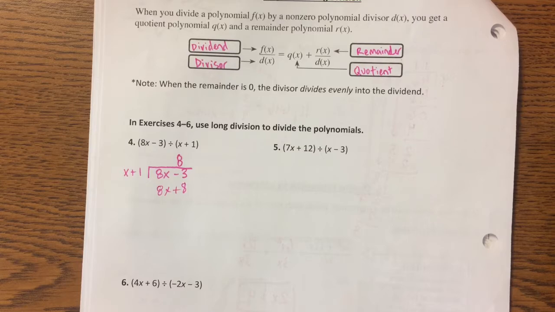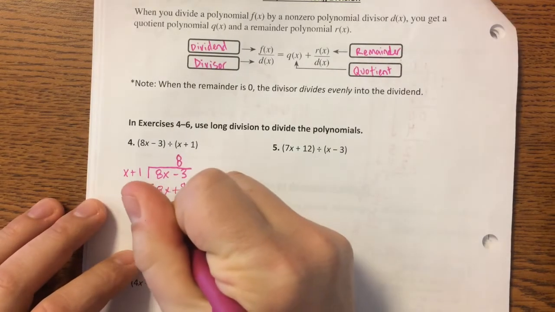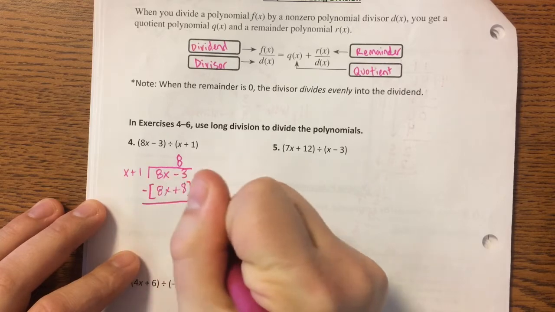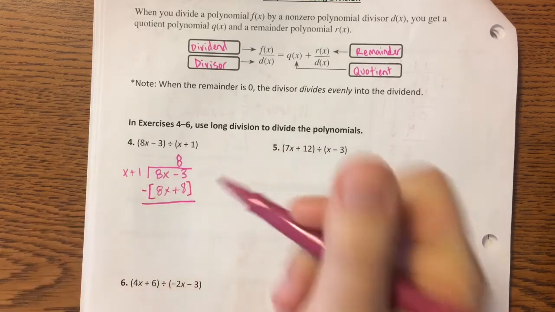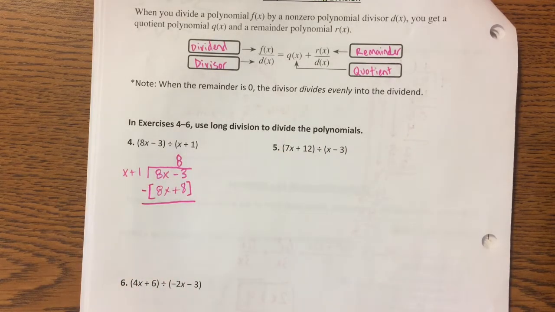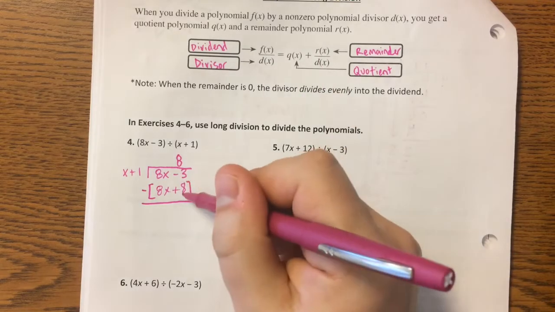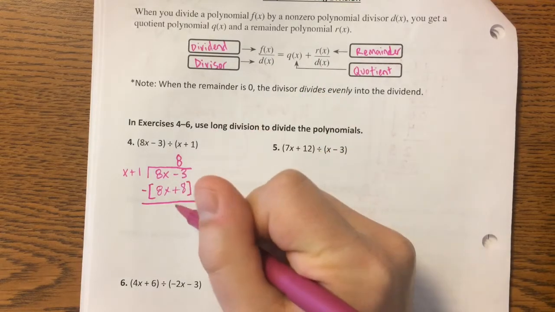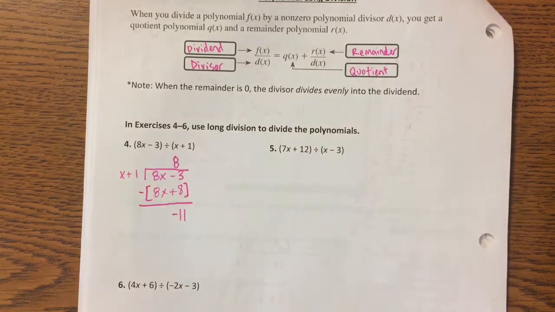Now in the last one, when we were dividing just integers, what did I do next? Once I figured out what goes underneath there, subtract, right? So I'm going to subtract. So 8x minus 8x is 0, and that's kind of what I want to happen. And then negative 3 minus 8 would be negative 11. That right there is my remainder. Now, if that was a 0, then I would not have a remainder.